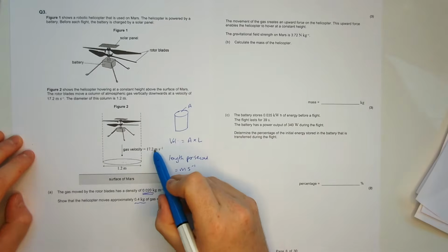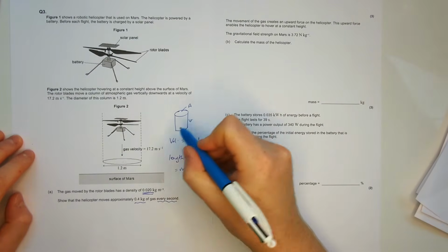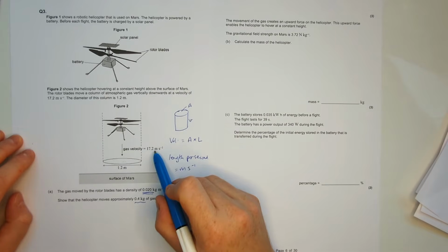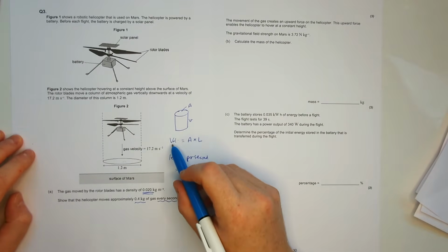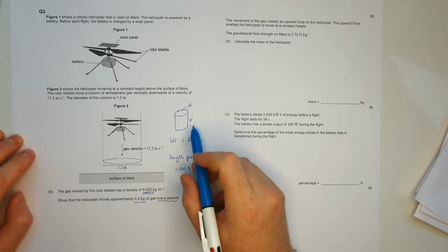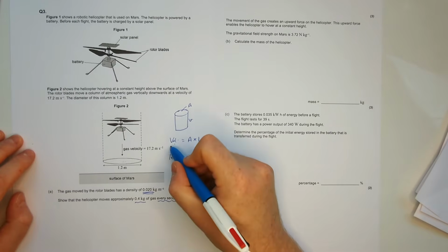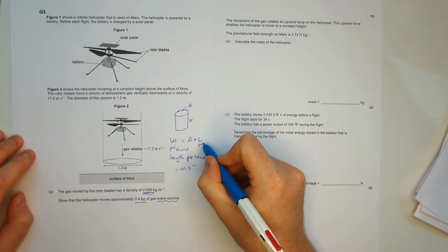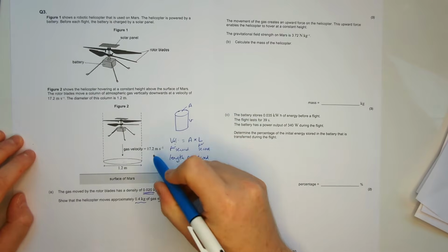So the length of the cylinder per second is the velocity, 17.2. So our cross-section area times our velocity will give us the volume per second.